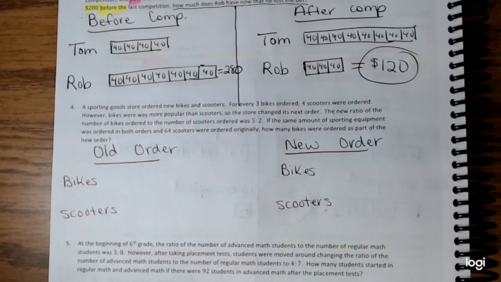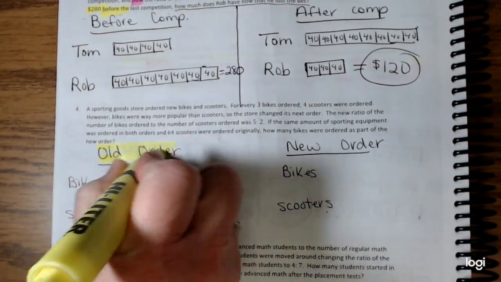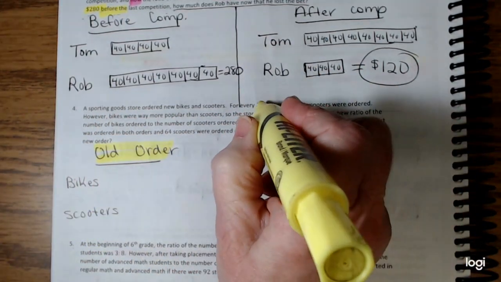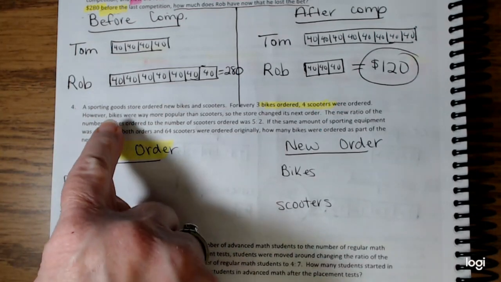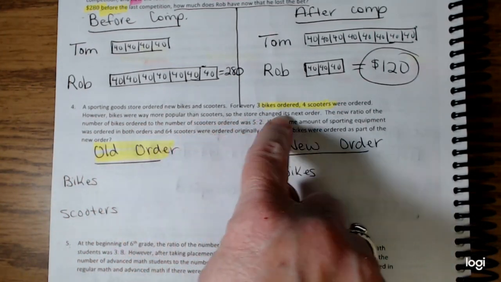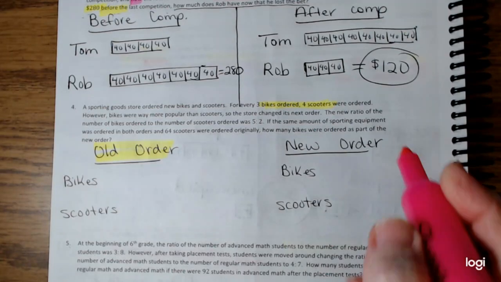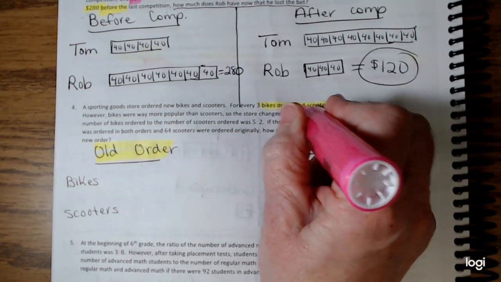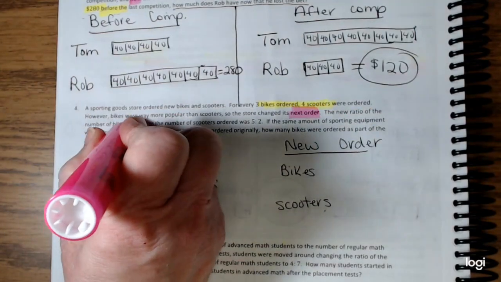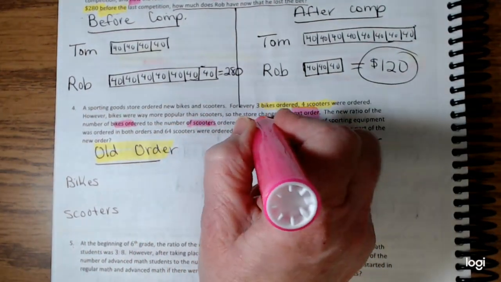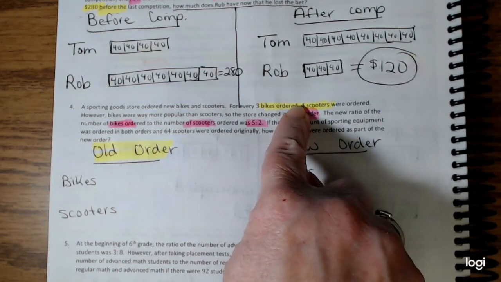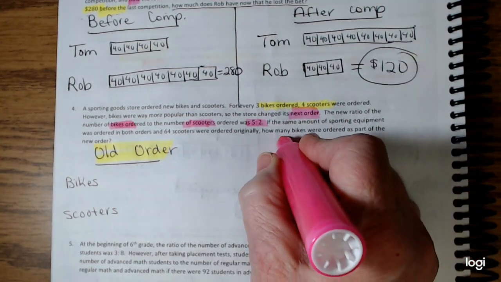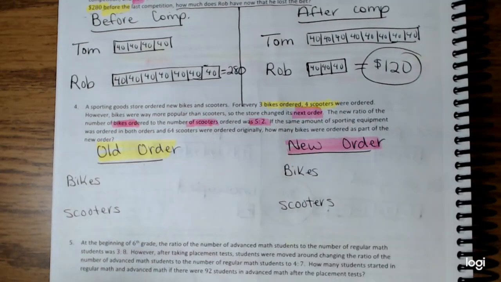Okay, so remember for our old order, right over here, the original order was 3 bikes to 4 scooters. It says, however, bikes were way more popular, so if you notice the next order, the new ratio was bikes to scooters 5-2. Okay, so I've given you the tape for over here. I've given you the tape for over here.